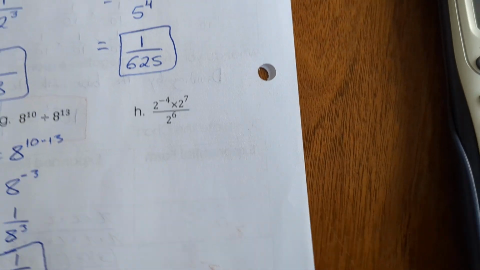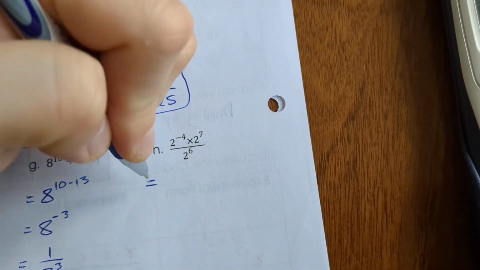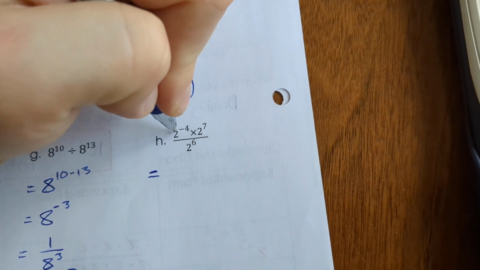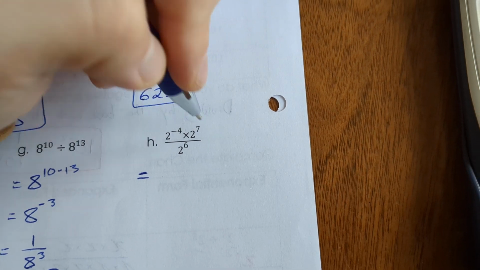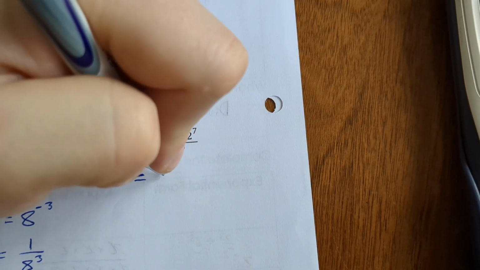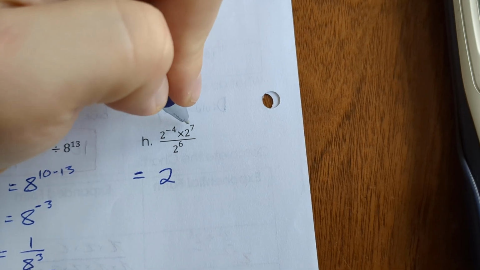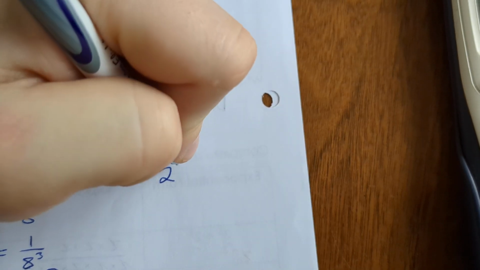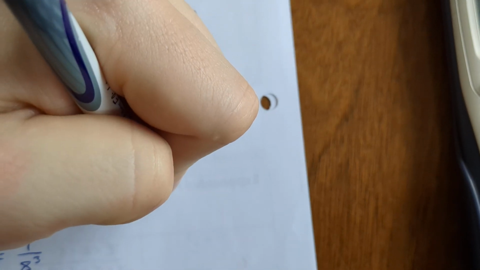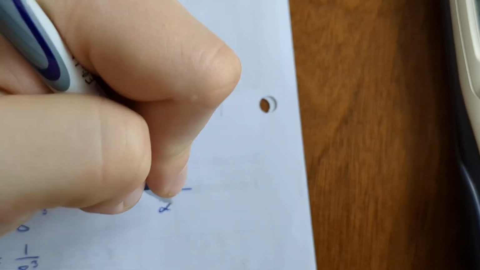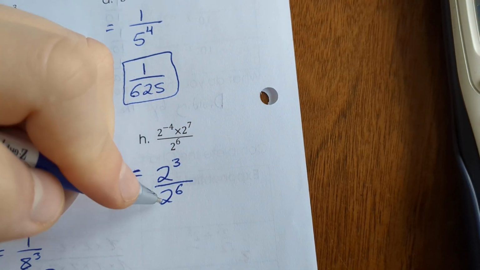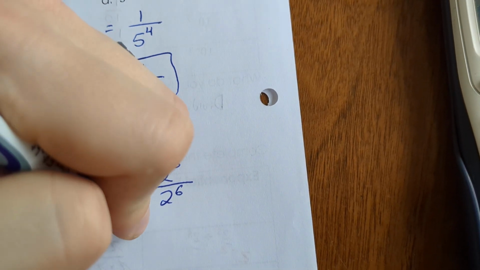Okay, last one. This one has 3 steps to it. So first, we need to multiply powers, which means we add exponents, okay? So we have 2, and then negative 4 plus 7 is 3. And then we're still dividing by 2 exponent 6. Okay.